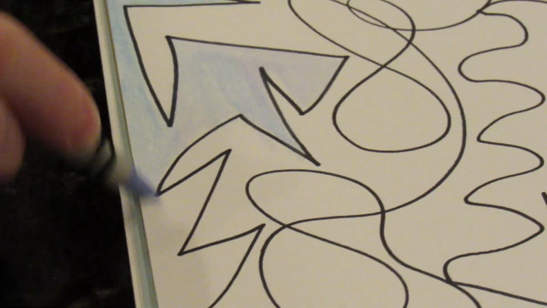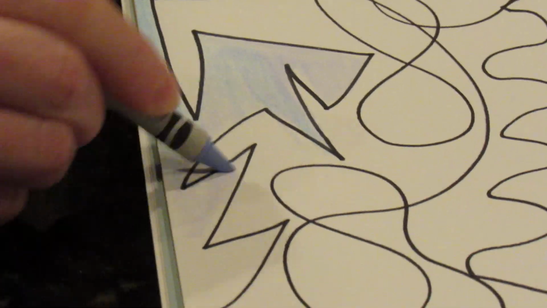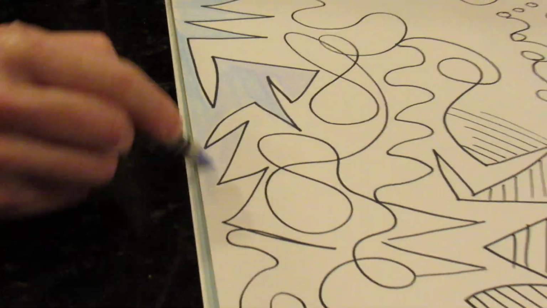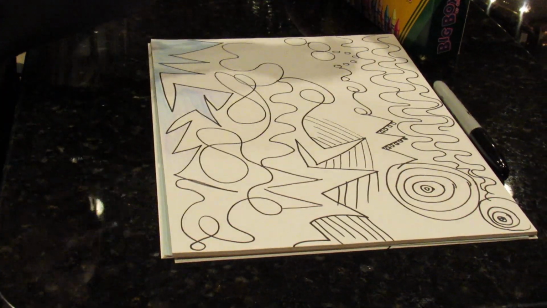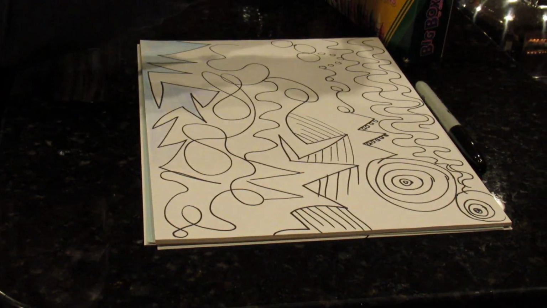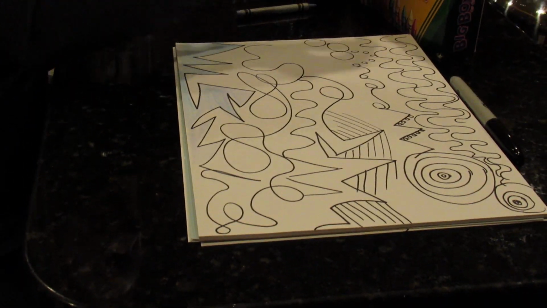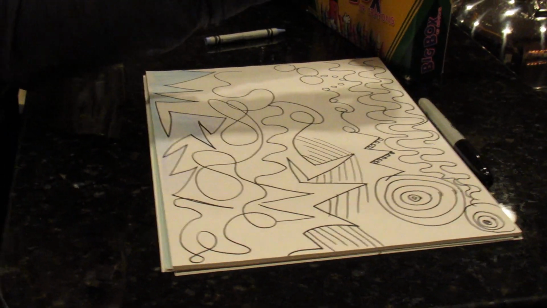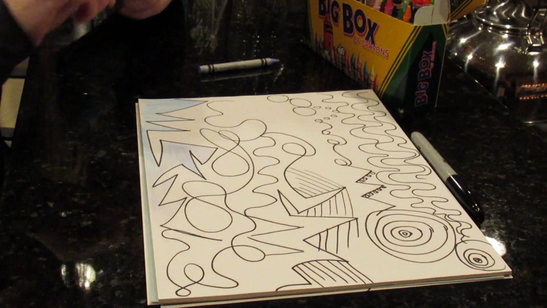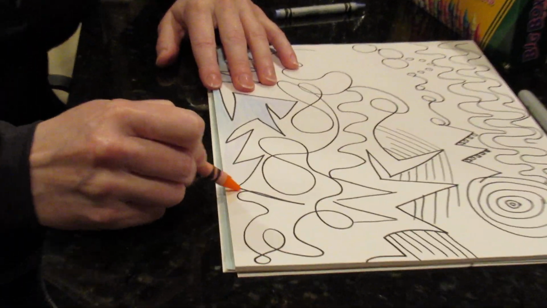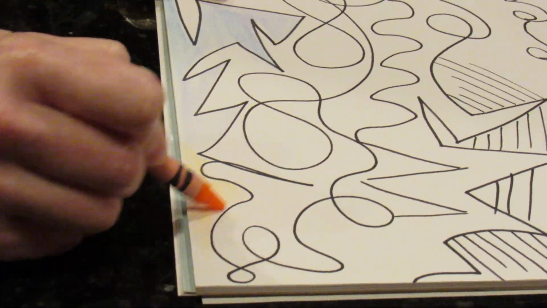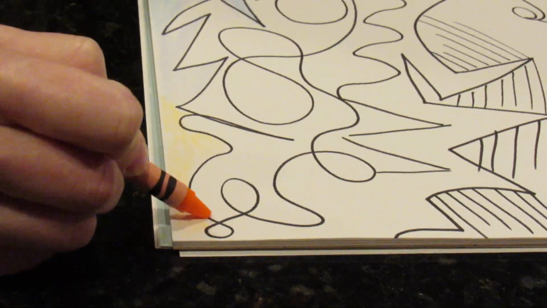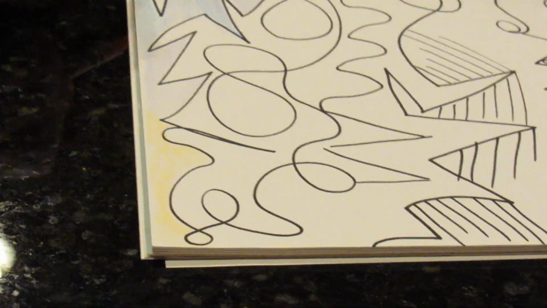You don't always have to color within the lines. If it goes outside of the lines, that's okay. But if you want to keep it neatly within the lines that you drew, that is fine too. And so I think I heard some bright orange colorful music at some point here where it got kind of squiggly. And I'm going to keep going in this way.